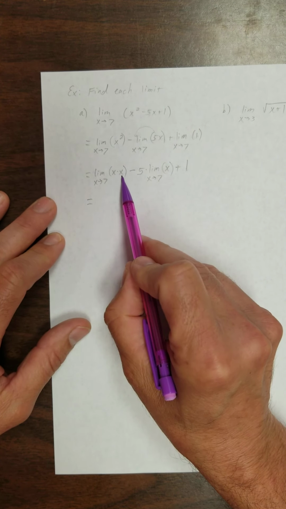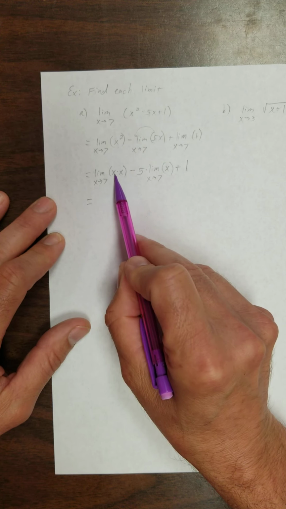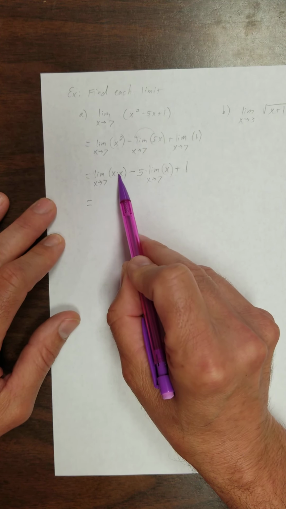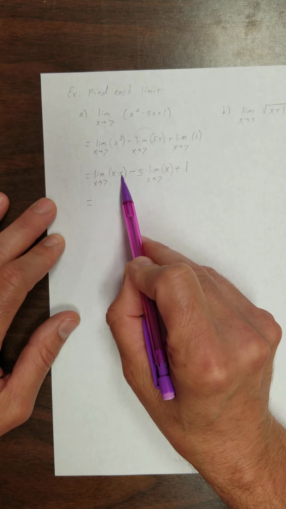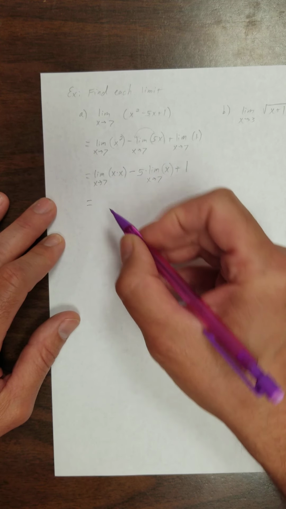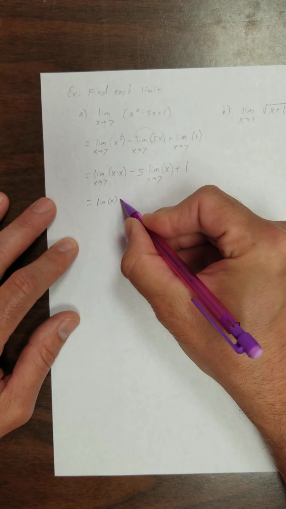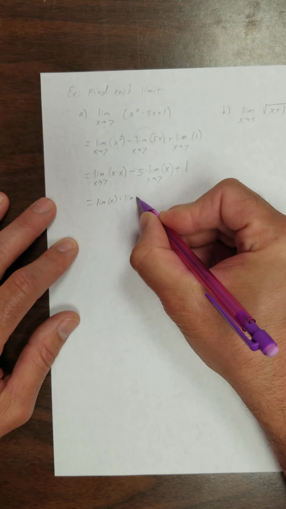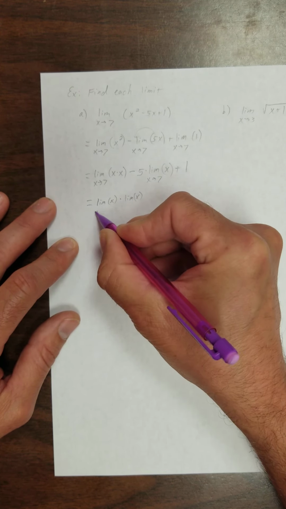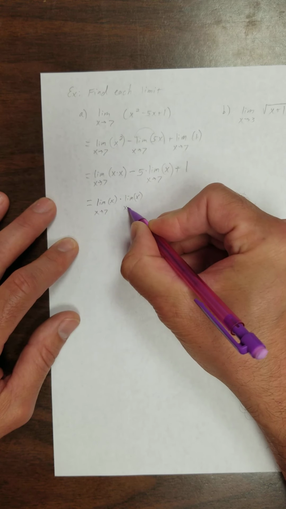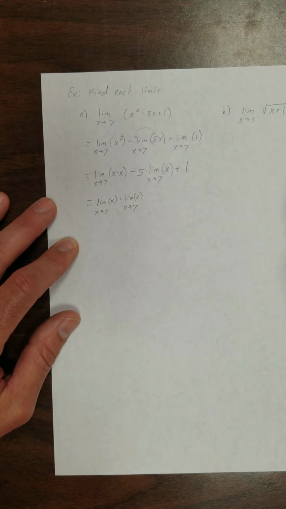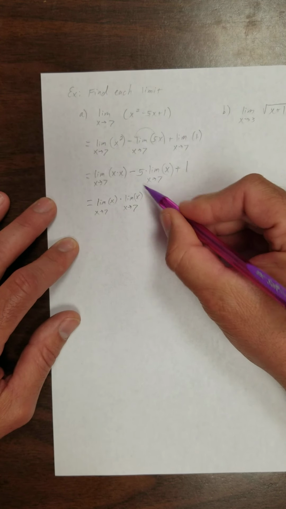Now let's look at this part. We had that theorem that said if two functions are being multiplied, we could take the limit of each one and multiply. So let's take the limit of x and multiply it by the limit of x. And of course we need as x approaches 7 here and here. Minus 5.